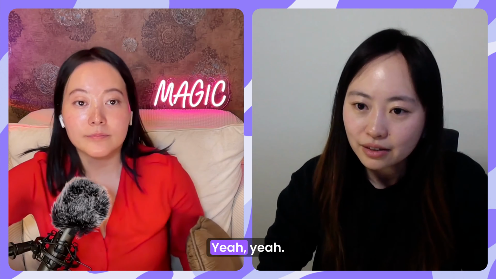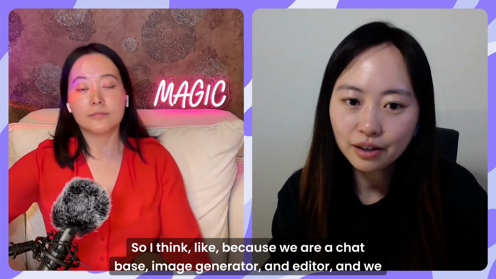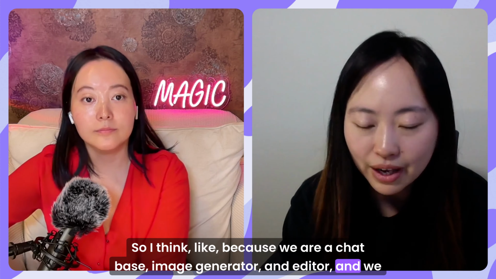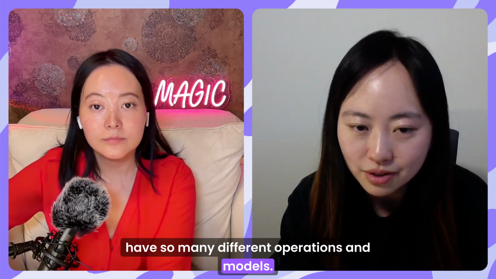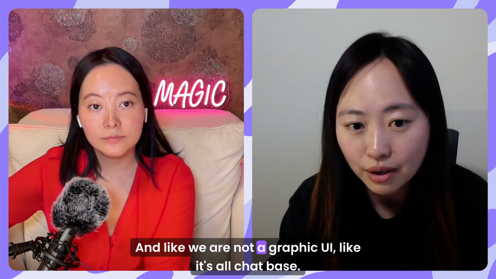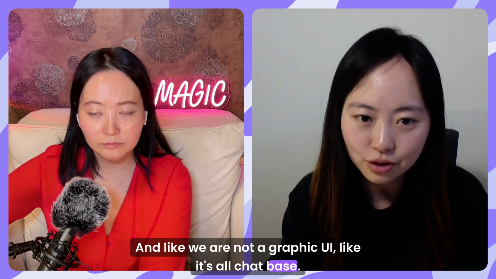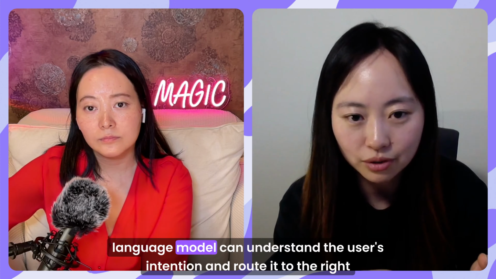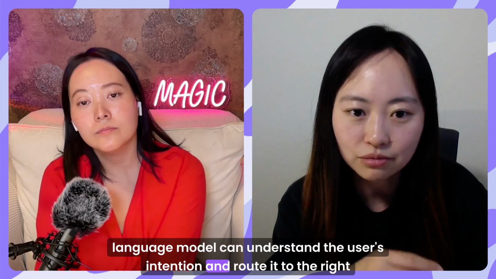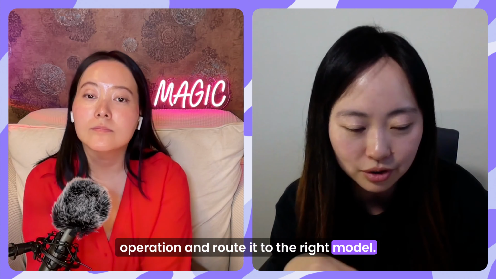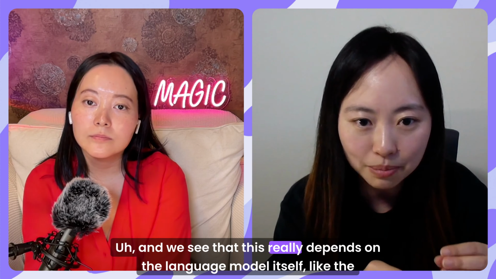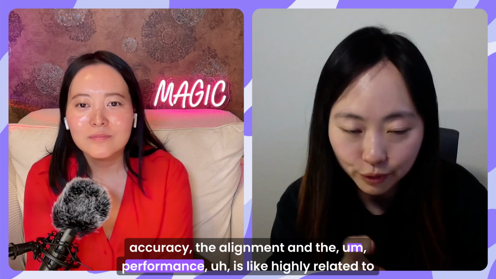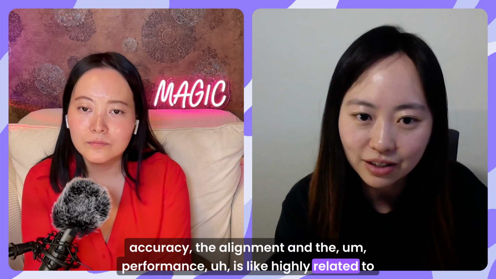Yeah. So because we are a chat-based image generator and editor, and we have so many different operations and models, and we are not a graphic UI, it's all chat-based, it really depends on how well the language model can understand the user's intention and route it to the right operation and the right model. This really depends on the language model itself: the accuracy, the alignment, and the performance are highly related to the model we use.